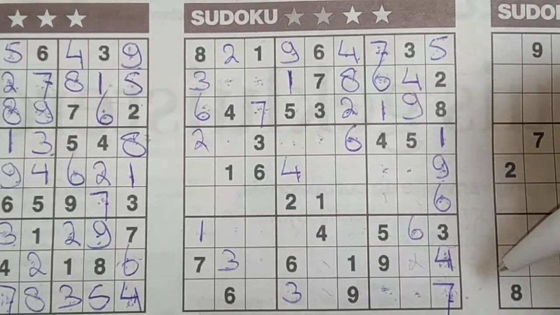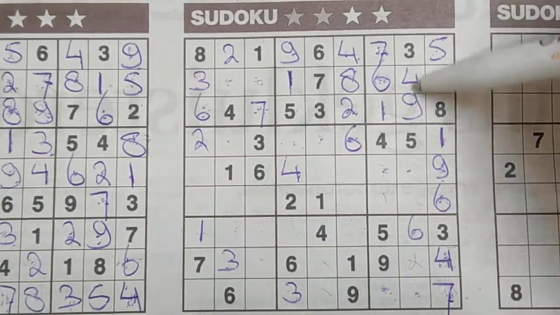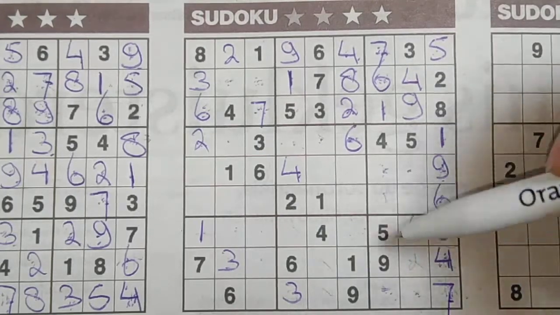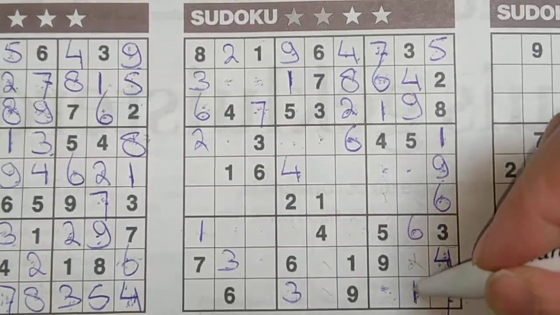Then 1 in this column, 1 in the last column, so in the column between, the only 2 places for the 1 should be here or there, but I see here 1, no 1 there. 1 should be here.